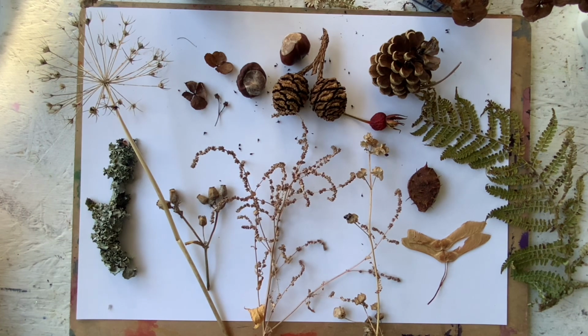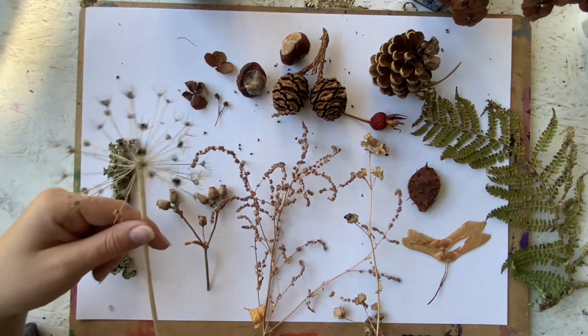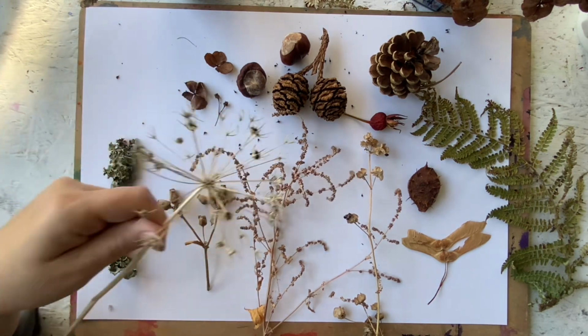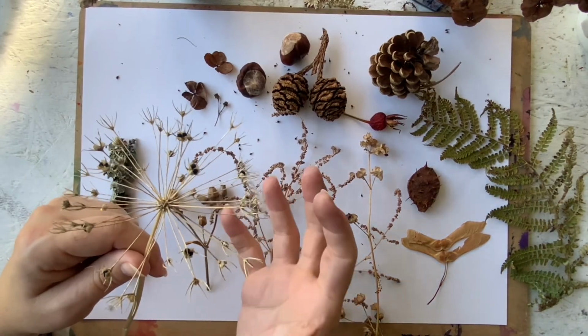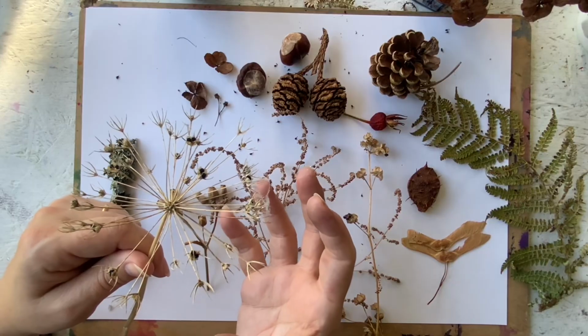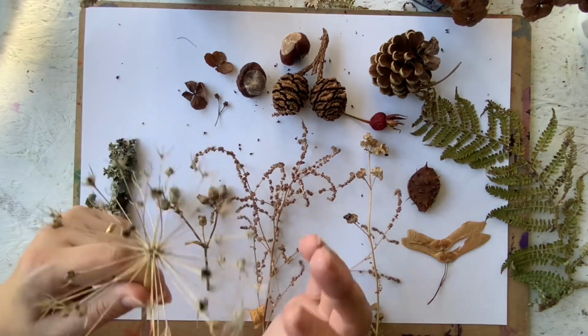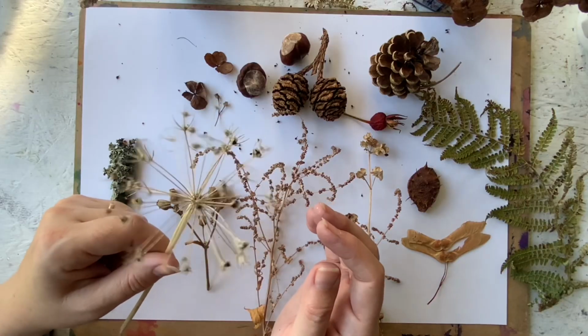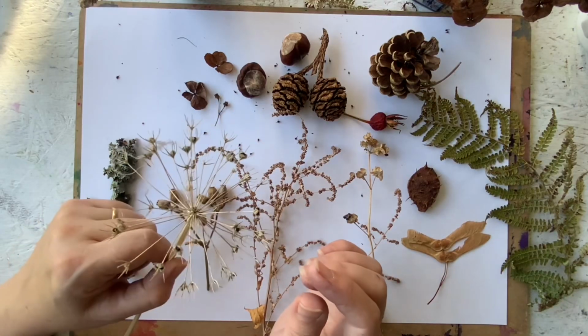Let's look at some of the shapes. I want to start with the allium, which is a plant that I love at all times of the year. I just love that star shape. It's almost like a sparkler coming out of the end of its stem, all these different explosive seed heads. And in the summer when it's flowering, these are all covered in purple star-shaped flowers.